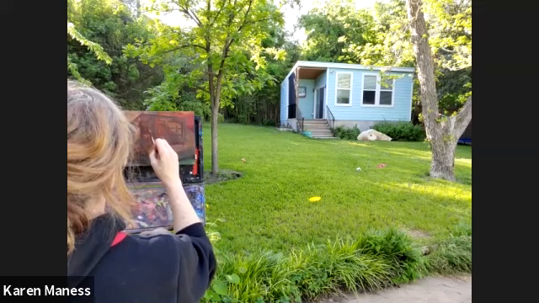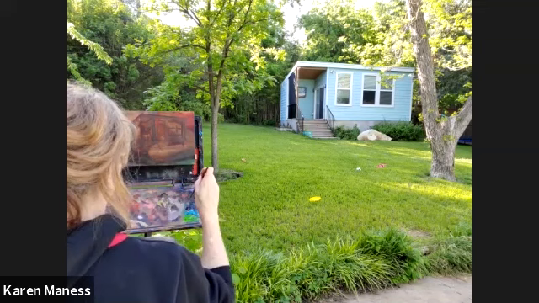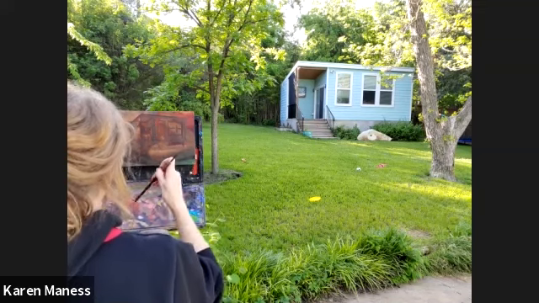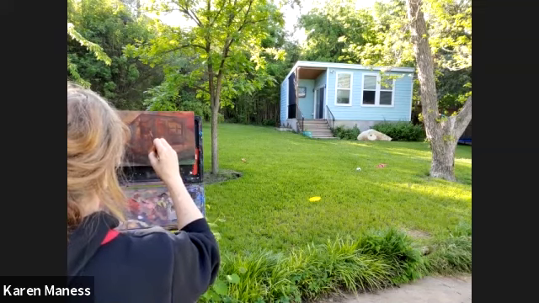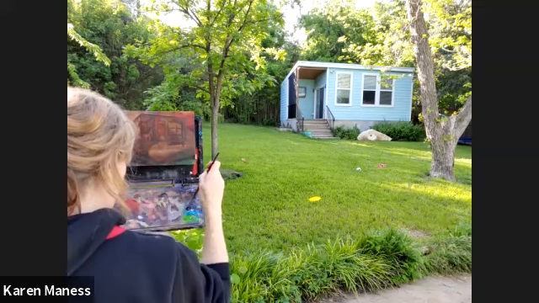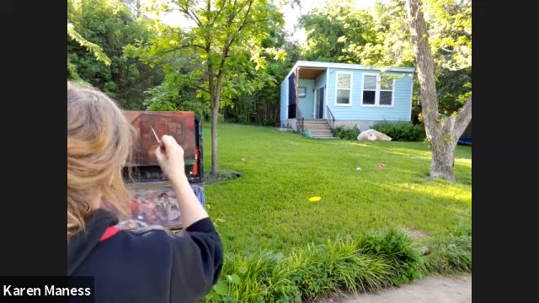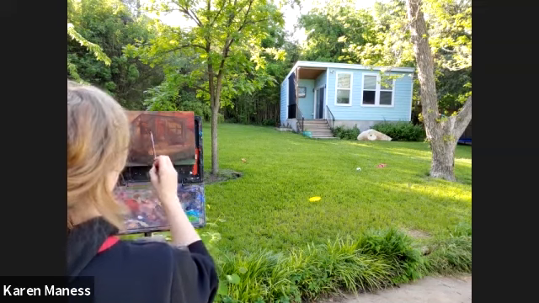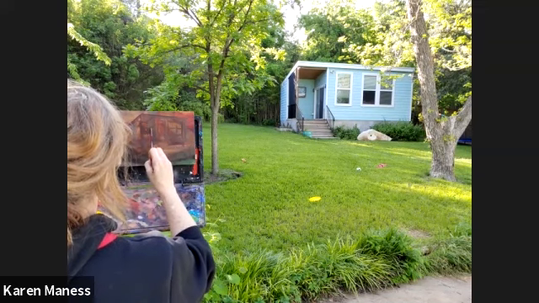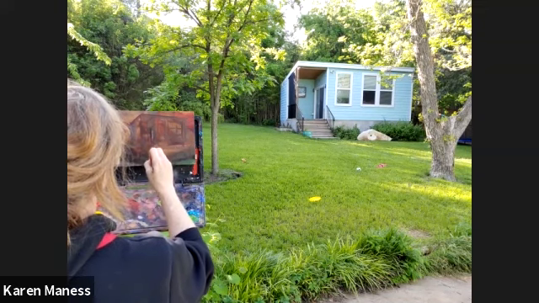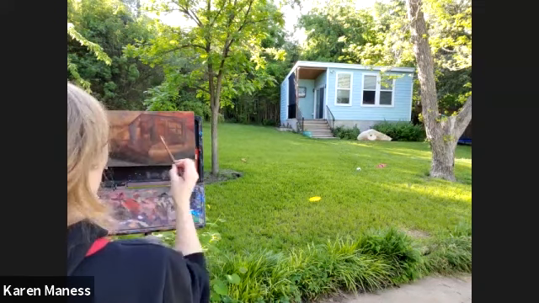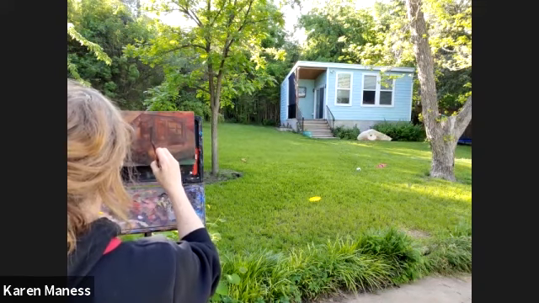And that X is going to help me see that, okay, this side here is the darker half of my door. That's my lighter half of the door.